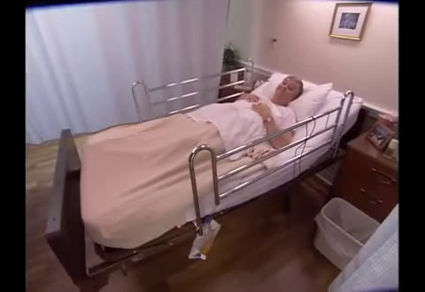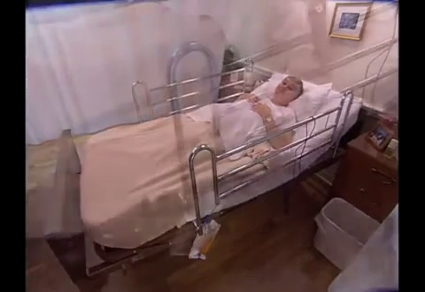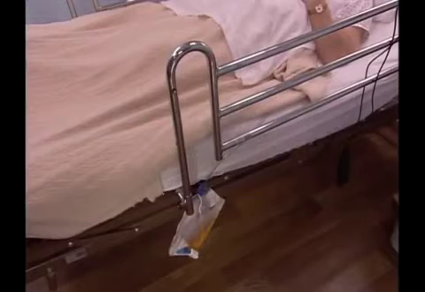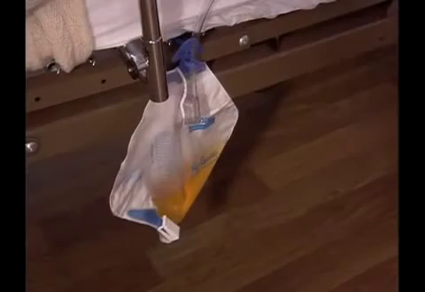Coiling the tubing and securing it to the bed linens also keeps the weight of the tubing from pulling against the person's body. In the bed, the drainage bag is secured to the bed frame, never the side rail, again at a level lower than the person's bladder. This prevents old, contaminated urine from running back down the tubing and into the person's bladder, causing an infection.